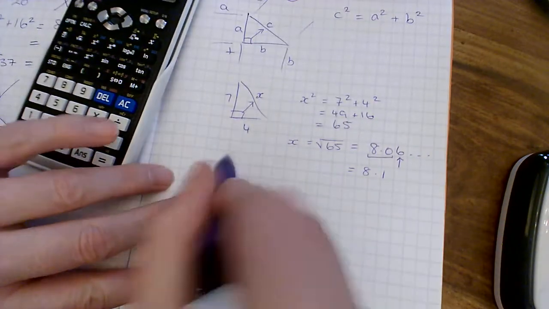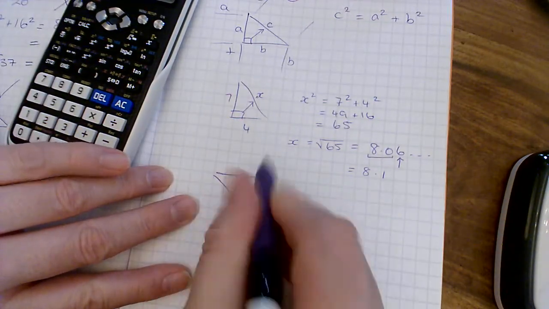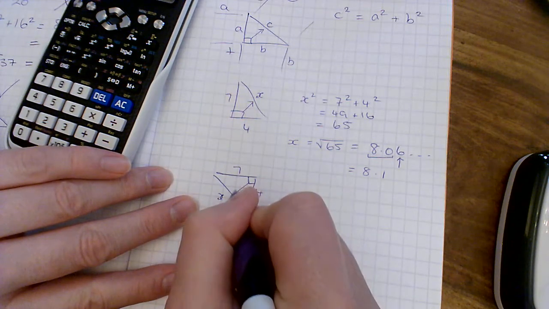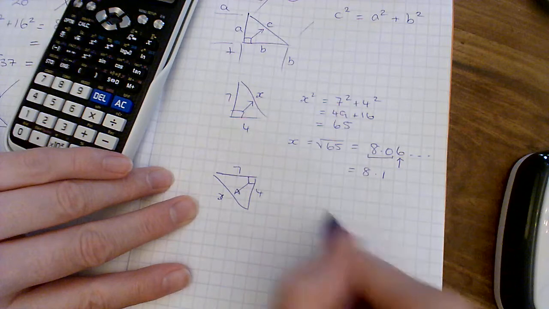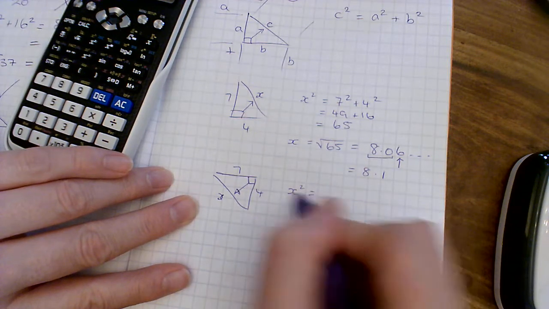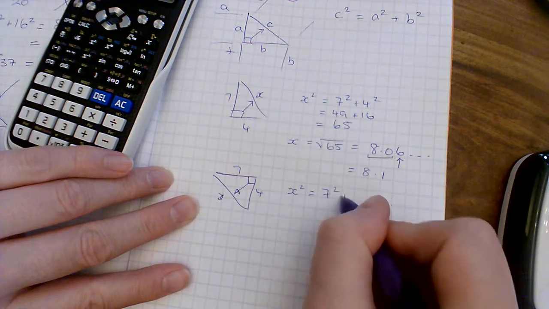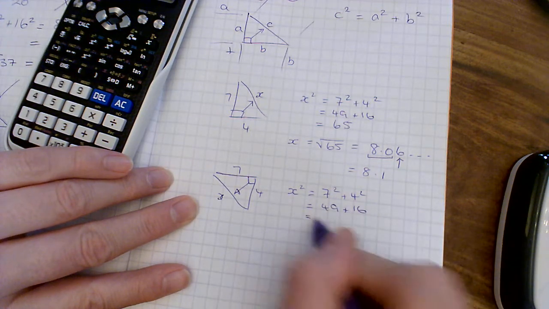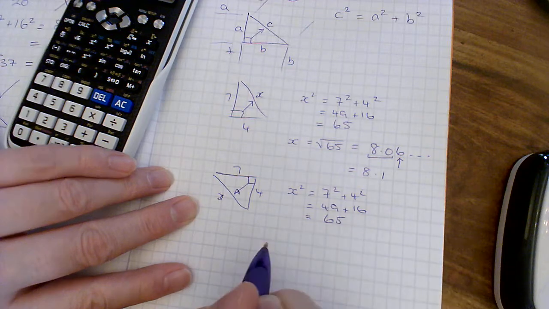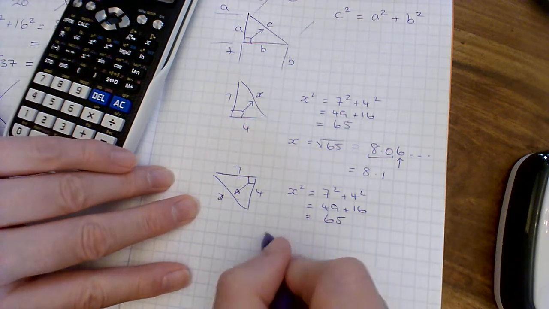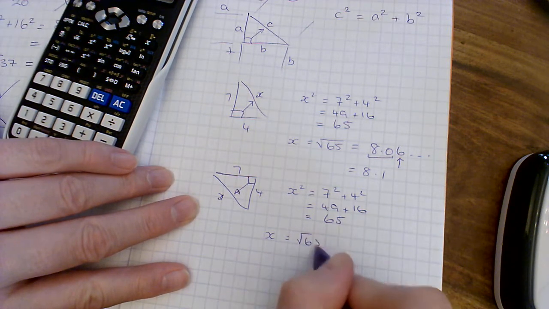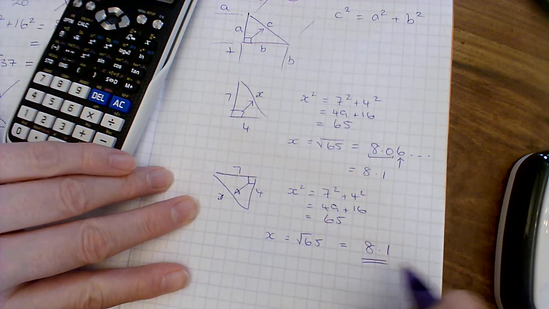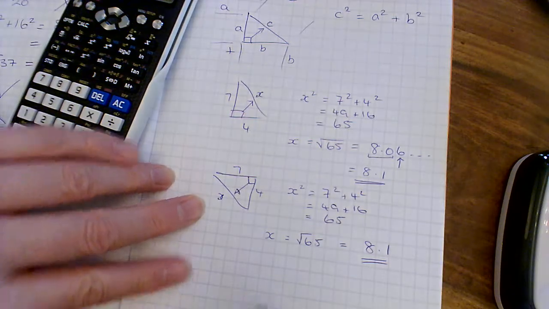Second question, I've got the right angle triangle, and it's this way around this time. I've got a 7 and a 4 and the X. The right angle always points across to the long side, so this is the long side, so I've got X squared equals that one squared and that one squared, 7 squared plus 4 squared. That's 49 plus 16, so that's 65 again. So I've got the same numbers, so X is going to equal the square root of 65. We always finish Pythagoras with a square root, and this is going to be 8.1 again, because I got that last time for the square root of 65.